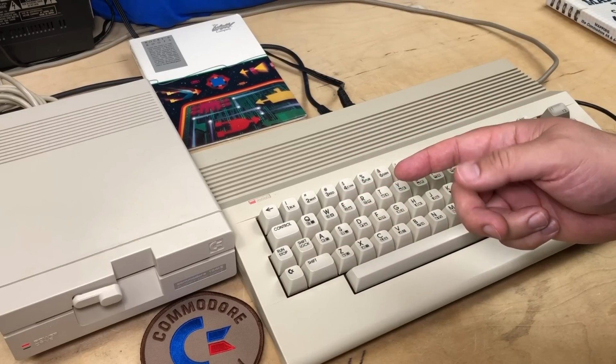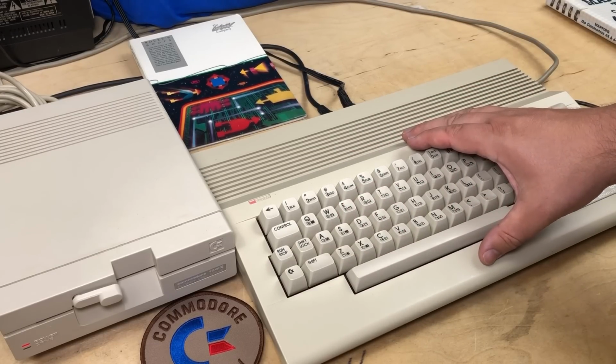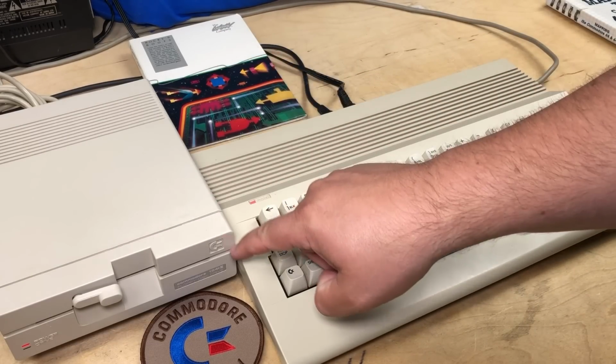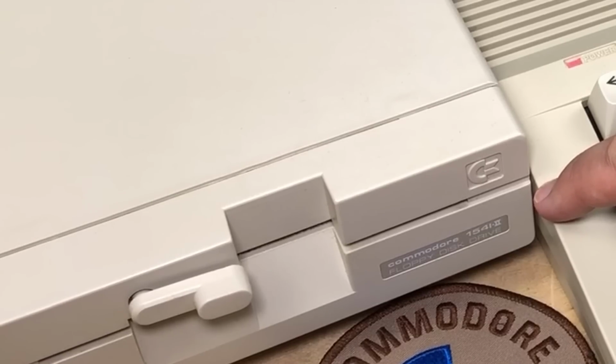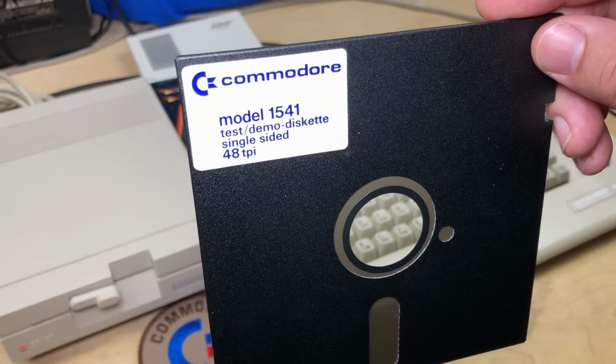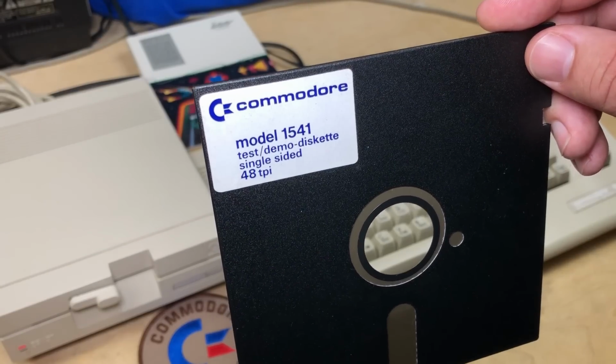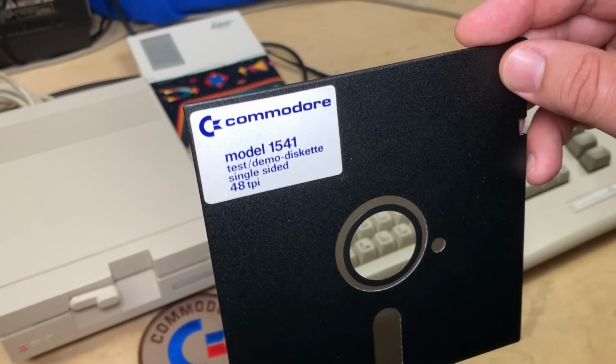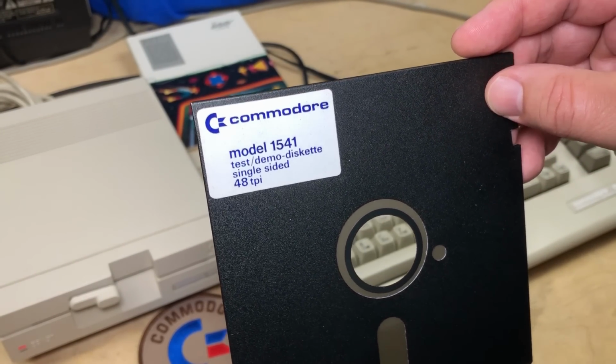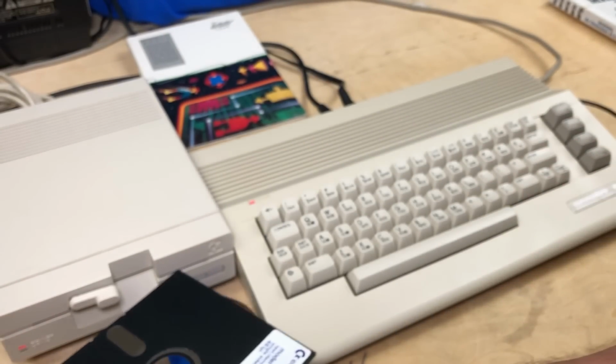Hi, it's Robin. I've got here a Commodore 64C and the 1541-2 disk drive, and here's the model 1541 test demo diskette. Some form of this disk shipped with pretty much every 8-bit Commodore disk drive Commodore ever produced.